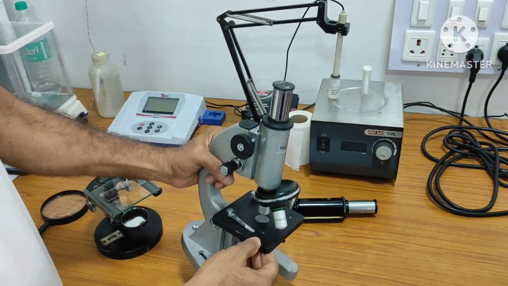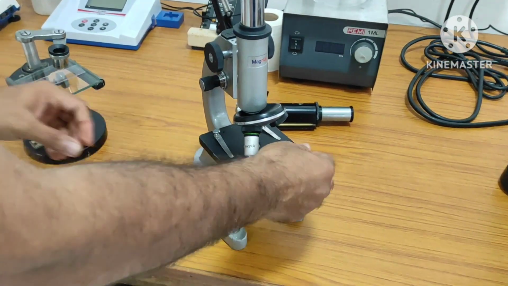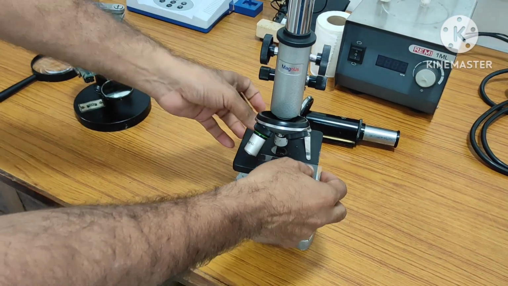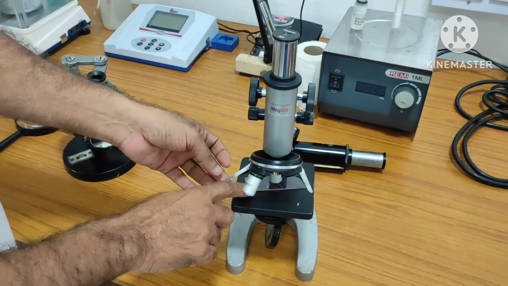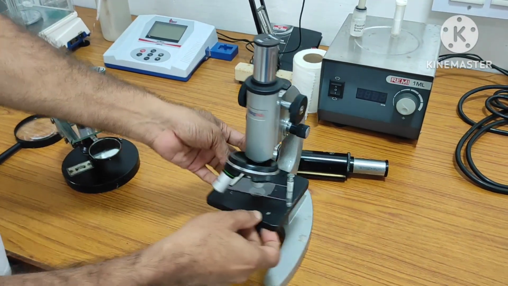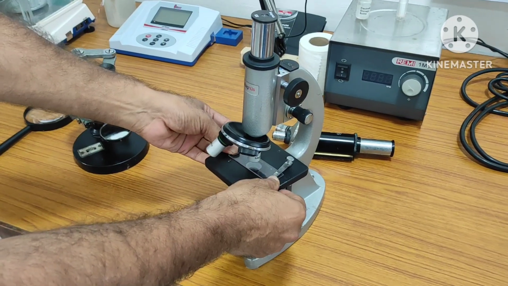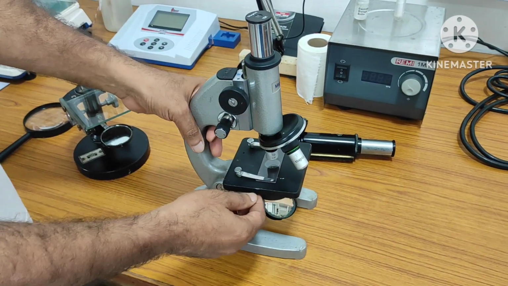With that, we can see here this part of the microscope is called as stage to put the slide, right? And to hold the slide, we have clamps here. These two steel things are called as clamps. Clamps used to hold the slide like this, right? So that slide won't move, specimen won't move while observing, right?